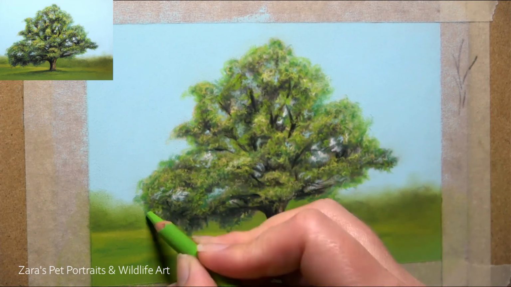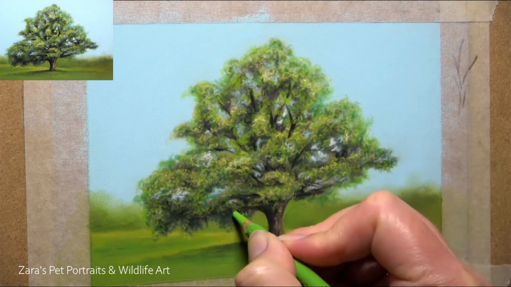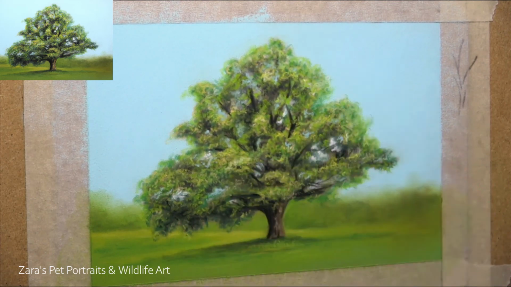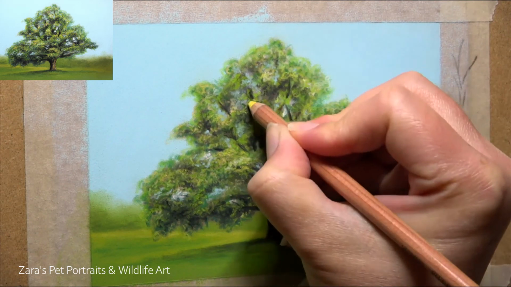And like with any portrait, my very last layer is just refining my contrast, adding my brightest highlights and reinforcing my shadows if I need to.